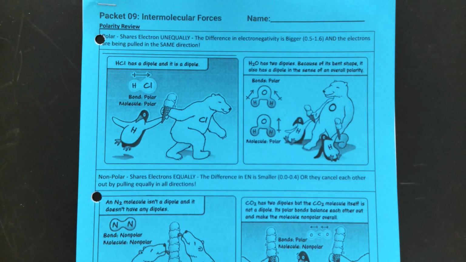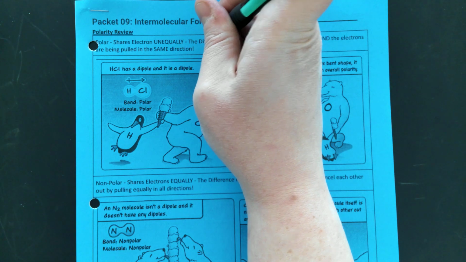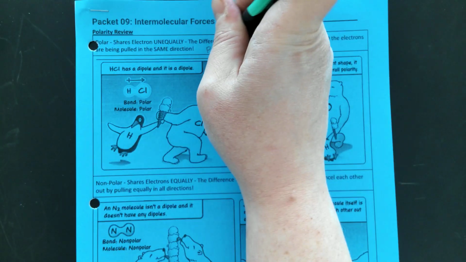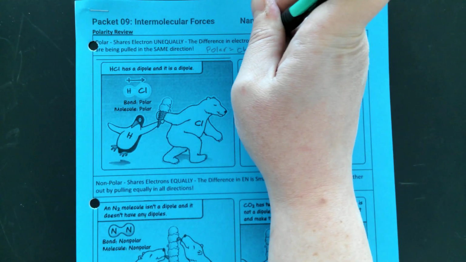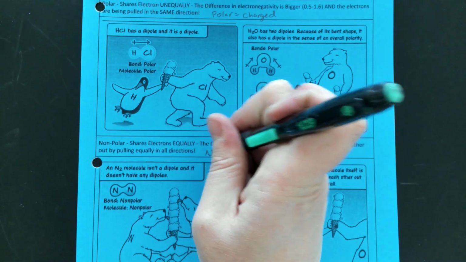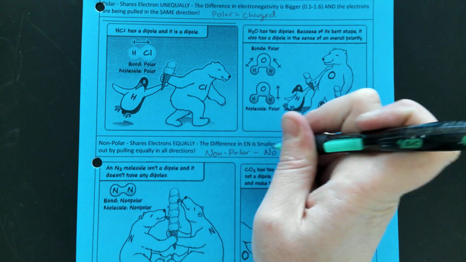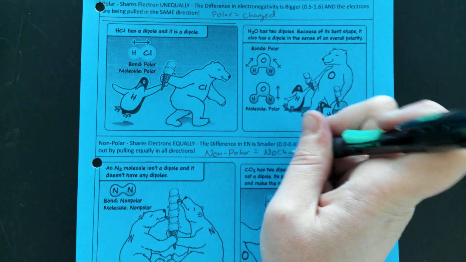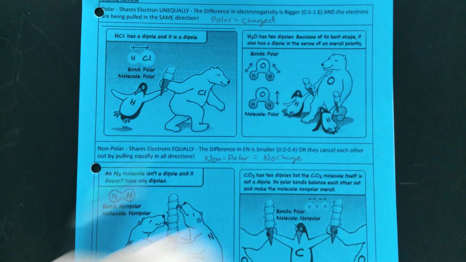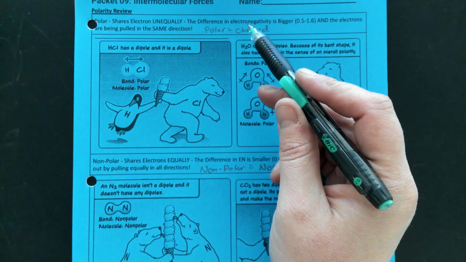Now polar means that this molecule has a charge. So polar means charged, okay? Which means nonpolar means no charge. Now, why do we have this difference? It has to do with electronegativity.